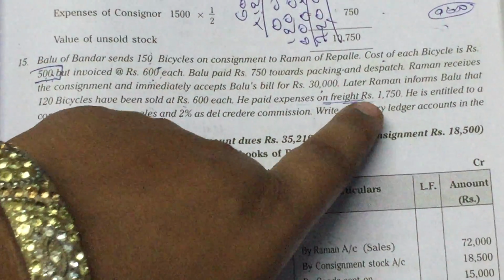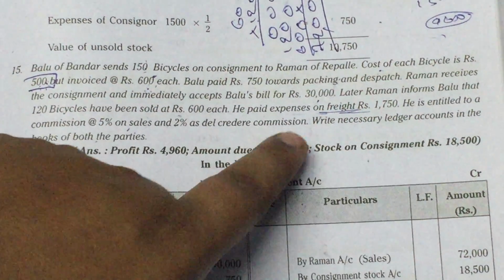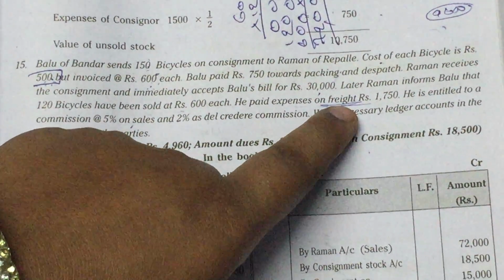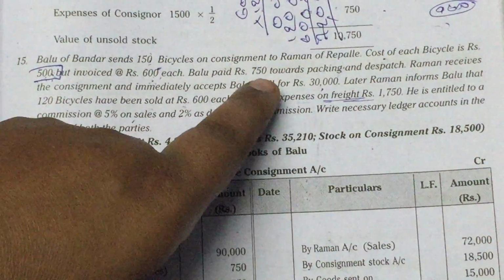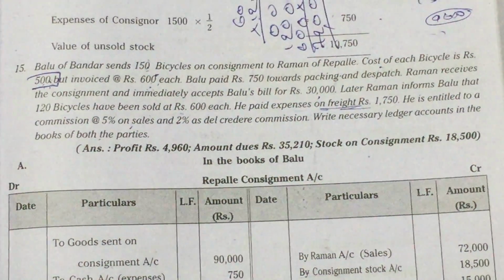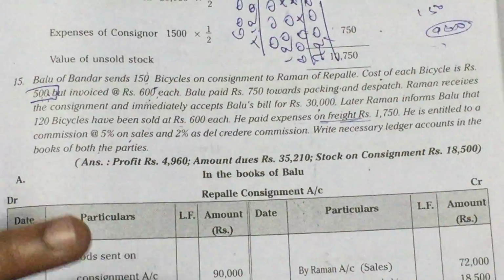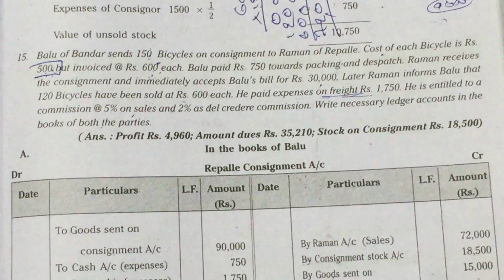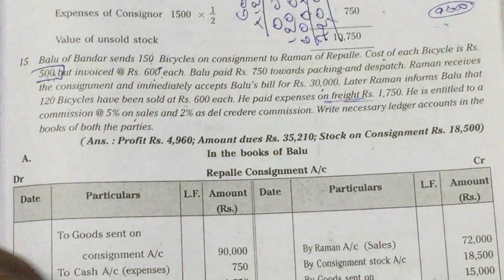He paid freight expenses of 1750. This is non-recurring expenses, freight is non-recurring. You can refer to page number 80. And the 750 is also a non-recurring expense. For unsold stock only we should take non-recurring expenses for calculation, but in the problem you should consider all the expenses of consignor and consignee.